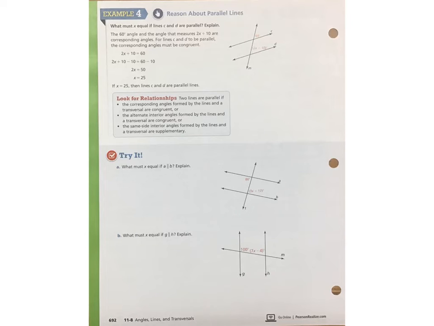Explain. Well, in this problem you might notice that the angle that is marked 60 degrees is on the same side of the transversal and in the same position on the other parallel line, 2x plus 10, which means those two angles must be equal to each other. So then we have a two-step equation to solve. Subtract 10 from each side, which means 2x equals 50, and then x has to be 25 when you divide both sides by 2. If x equals 25, then C and D must be parallel lines.